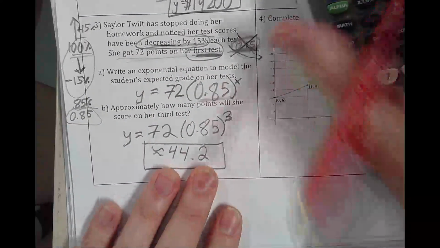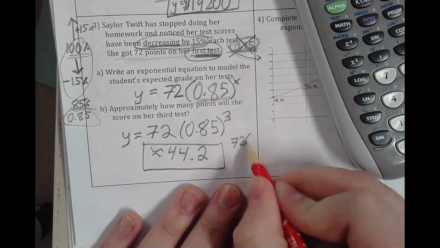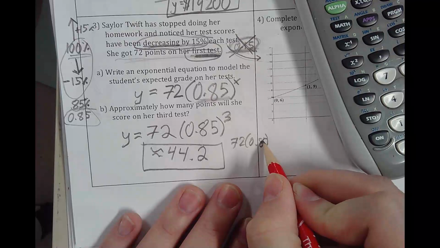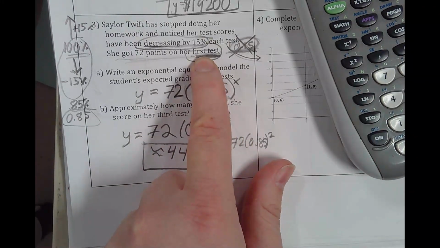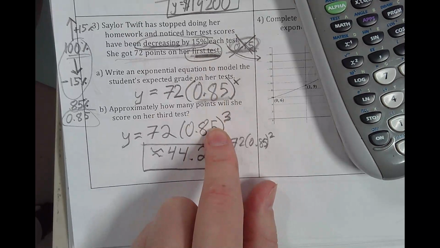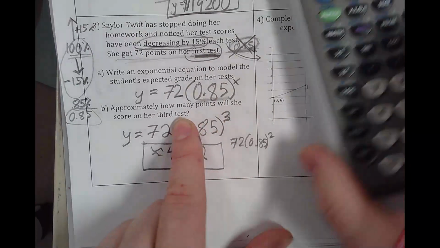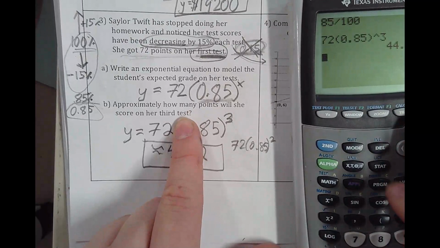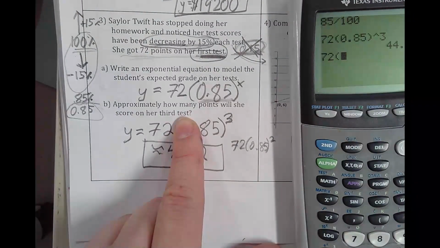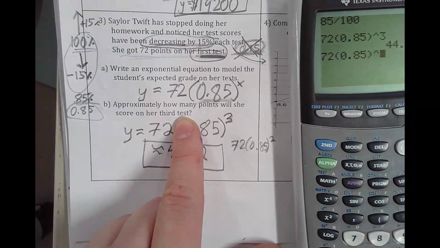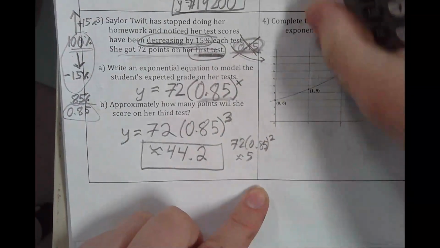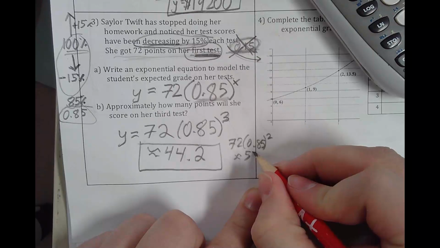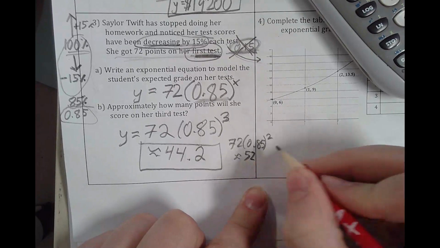Now, if you did say 72 times 0.85 to the second power, that would technically be 2 tests later. Right. 2 tests later would be the third test. So if we change this, what would that be? That would be a score of 52, approximately 52%.